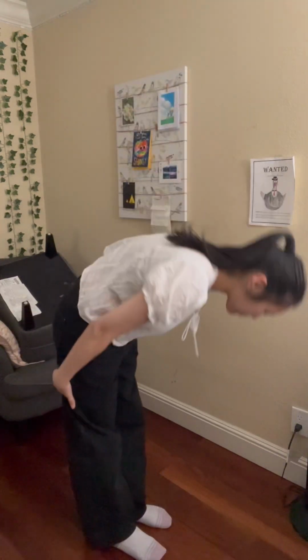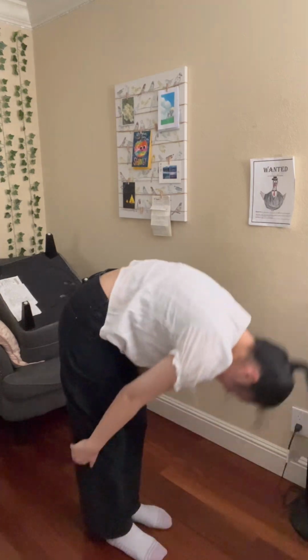Watch this. Right. So you can see that the top of my head only really reaches about a little bit further past my knees. So I'm clearly that example. So how do I choose clothing based on this information?